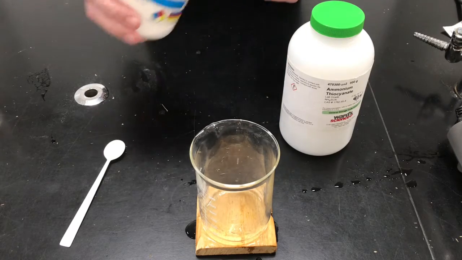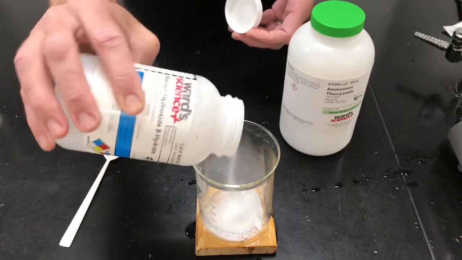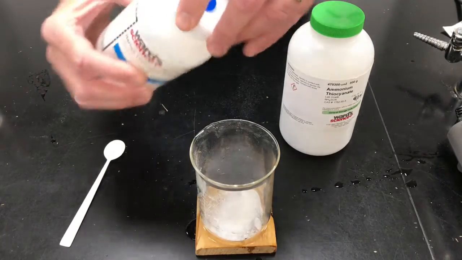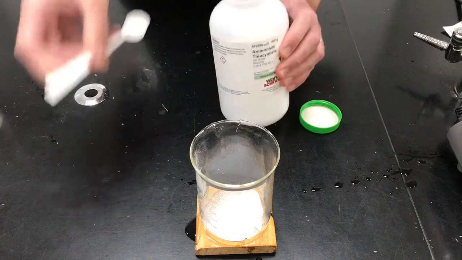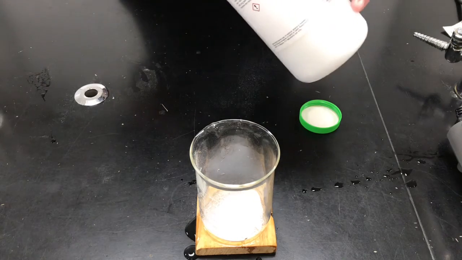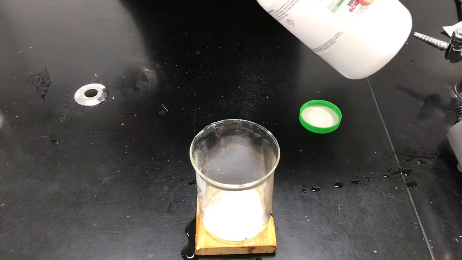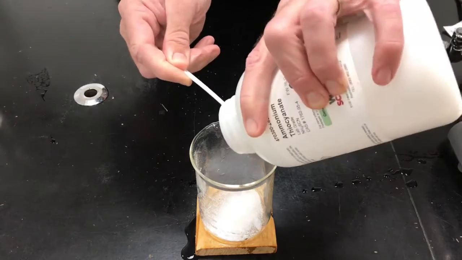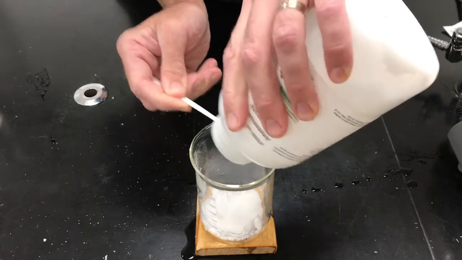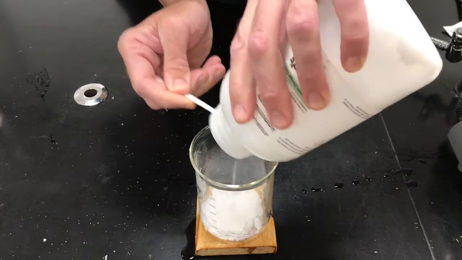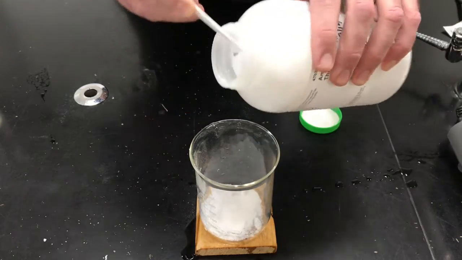I'm going to take some of the first chemical and I'm going to put it in. Okay. And I'm going to take some of the second chemical and I'm going to put it in. I have to deal with some pretty big lumps here, so hold on. A little messy, I'll clean it up, don't you worry. Doing this a little bit guerrilla style, that's all right. All right, that should be good.